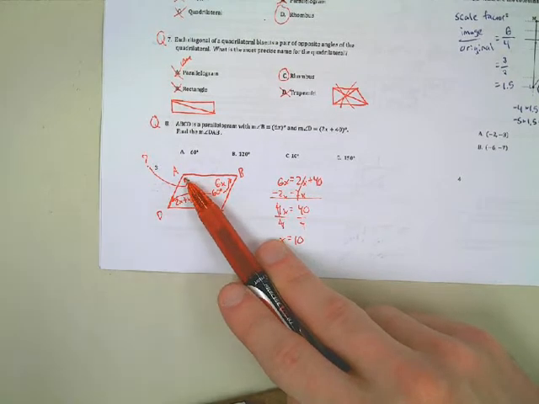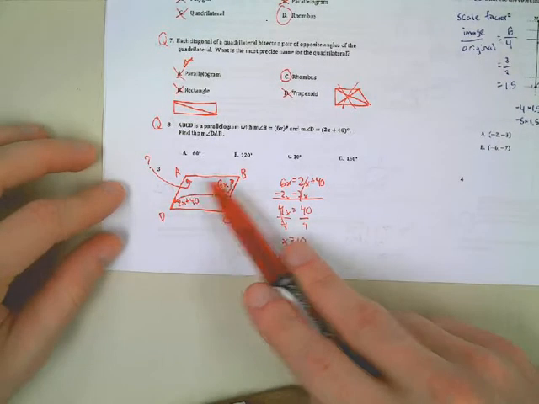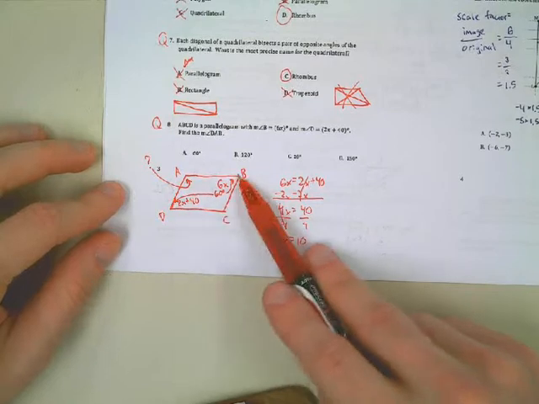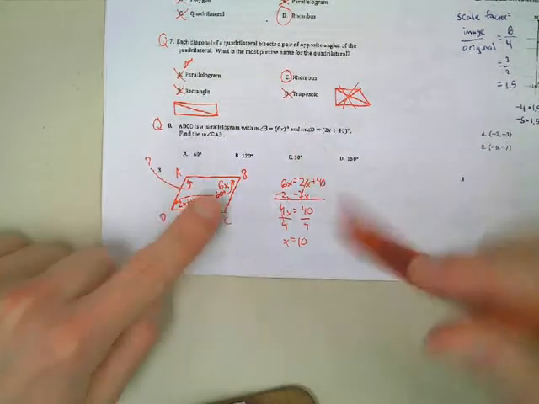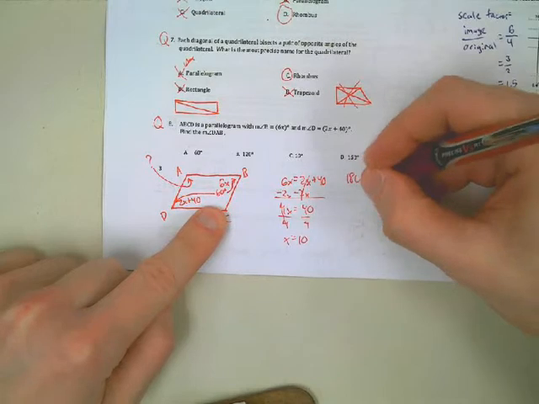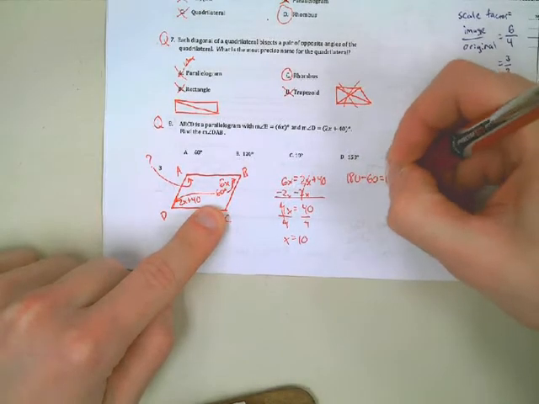Well, Kyle was right. A and B are supplementary. That means they add up to 180. So, if A and B are supplementary and angle B is 60, we can just do 180 minus the 60 and get 120 degrees. And that is the final answer.